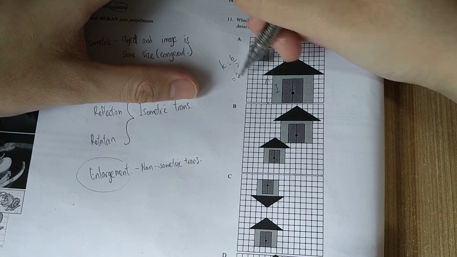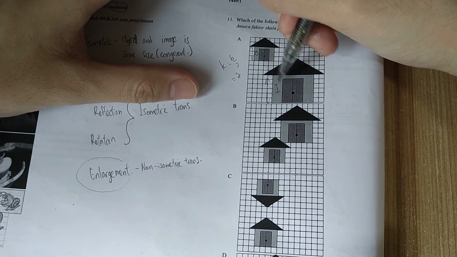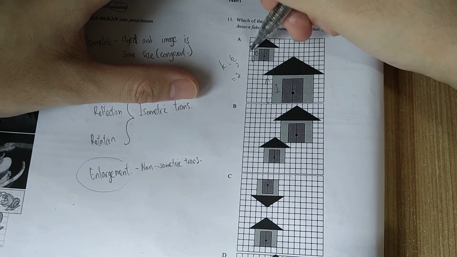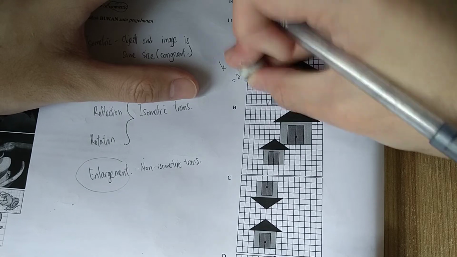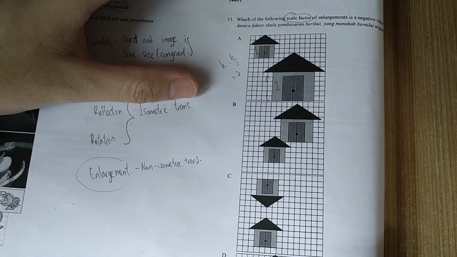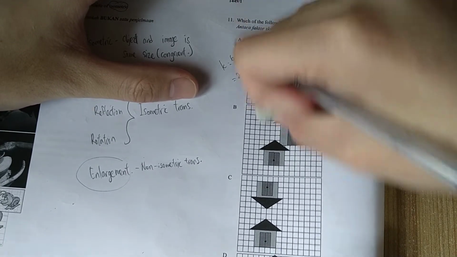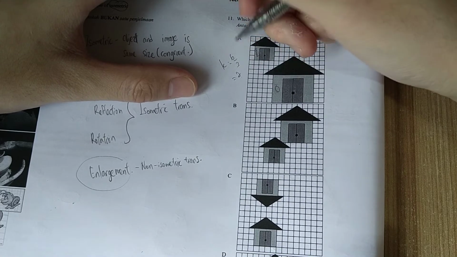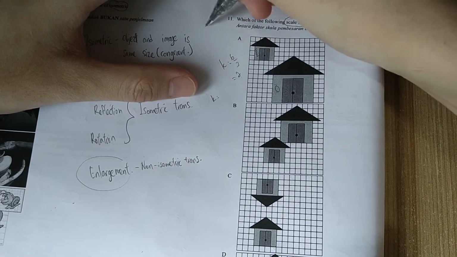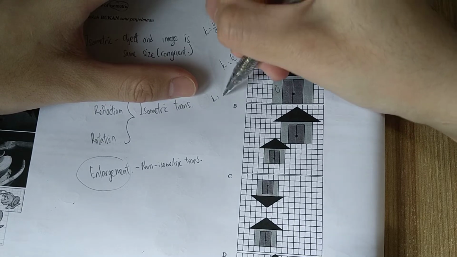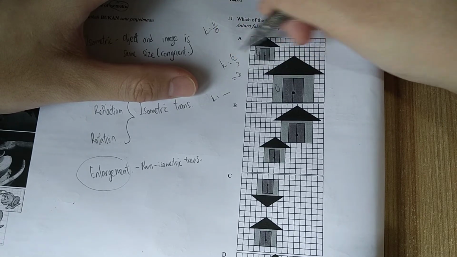It means that if the scale factor is 2, you besarkan 2 kali ganda. Can you see? Originally it's only 3, and then when you besarkan, it's already 6. But what if I terbalikkan? What if I call this image and I call this object? Then will the scale factor still be 2? No. Because the scale factor formula is length of image divided by length of object. So it's not 6 over 3 anymore.